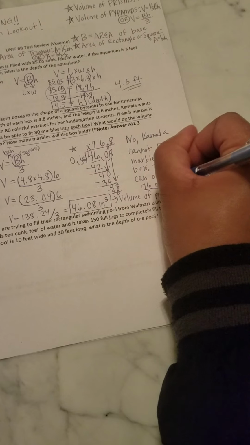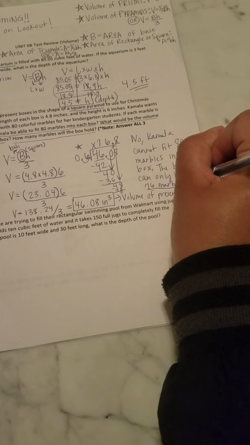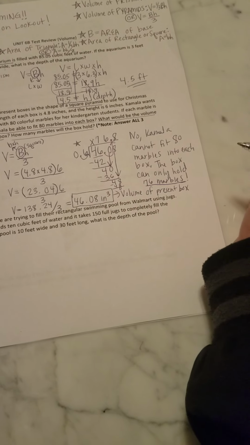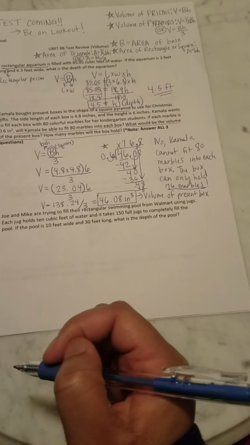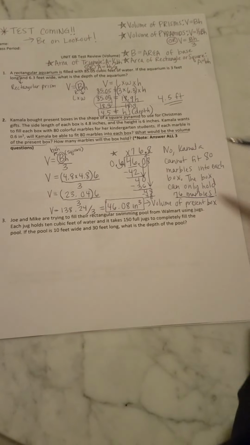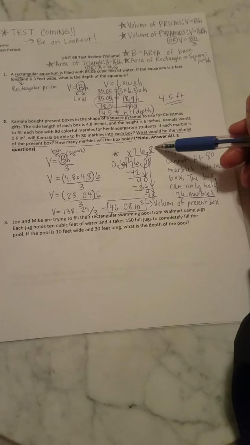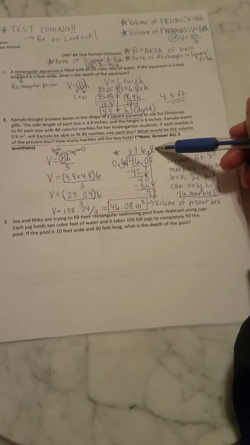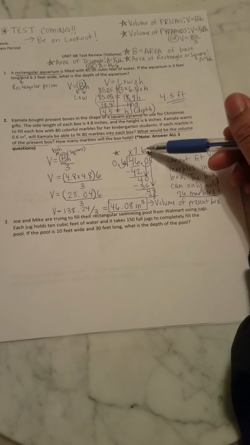So 76 marbles is what can be fit into that box, not 80. Just remember, you're not rounding up for this. You have not got to 77 marbles yet, so it has to just be 76.